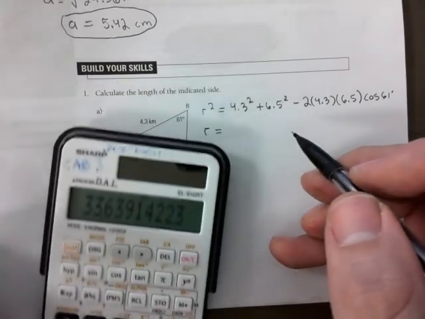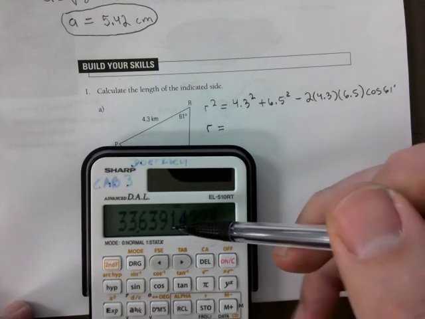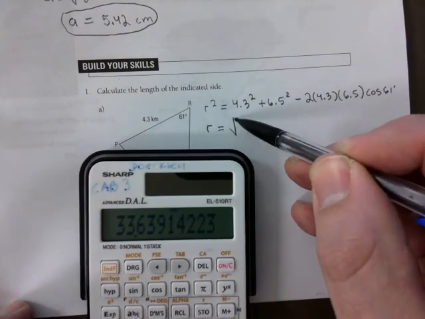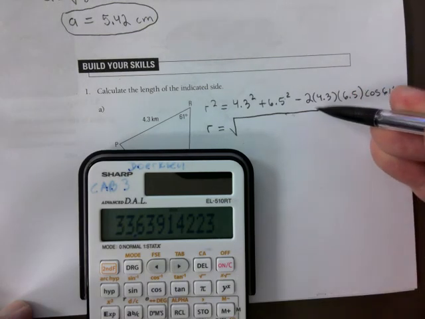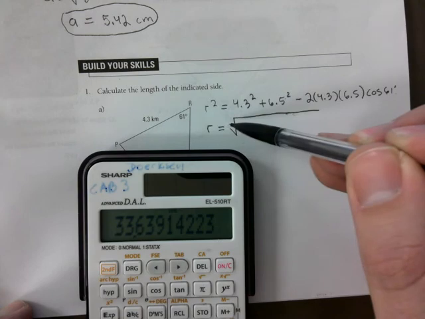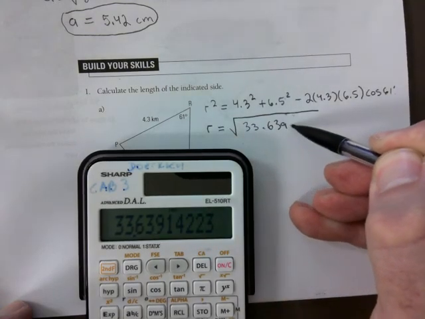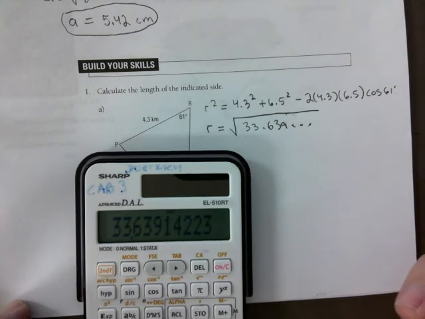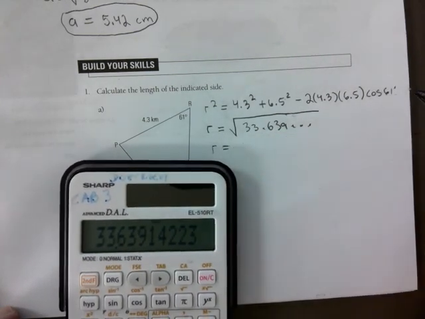So watch this, folks. You type that into your calculator. You get that. I immediately go next line. It's 3 lines. That's all it is. You type it in. You show me the work. You go R squared is equal to 33.639... And then the next line is just figuring out what the square root is.